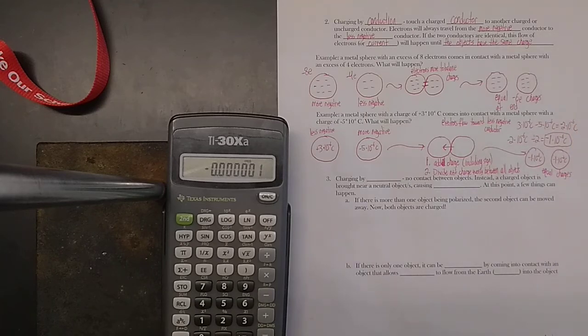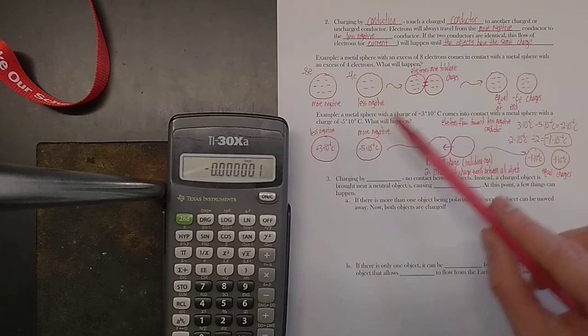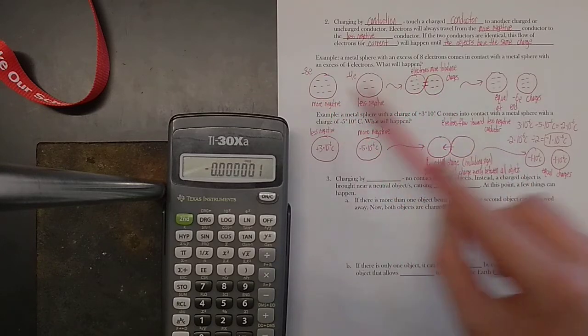That's the basics of charging by conduction. You should always get the same charges on each object at the end. It's up to you to figure out what those charges should be. If it's single electrons moving around, you can almost kind of guess and check. You can say, okay, move this over here, move this over here.